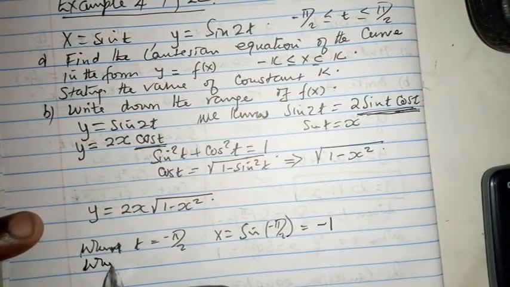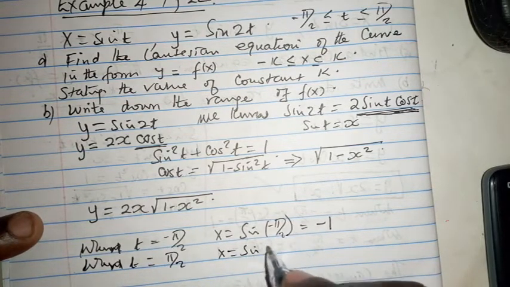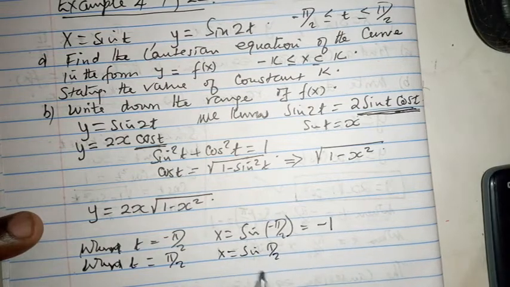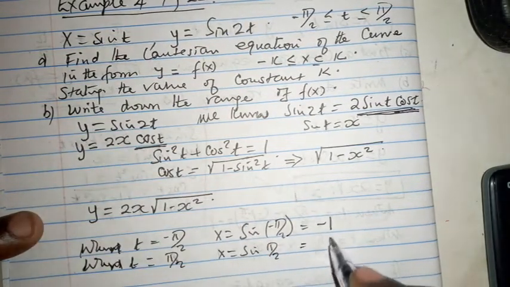And when t was positive pi over 2, then x becomes sine pi over 2, substituting into this original setup, which is easily 1.